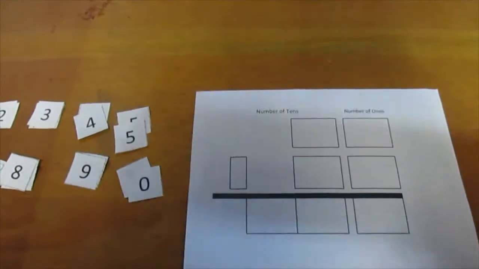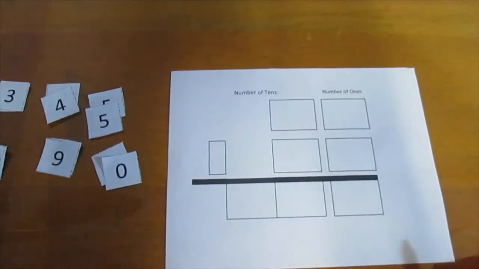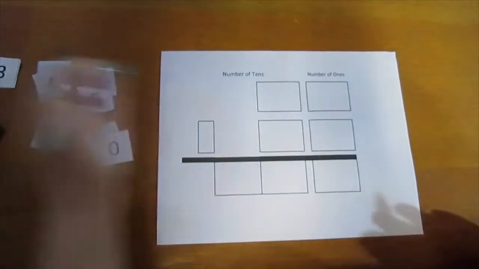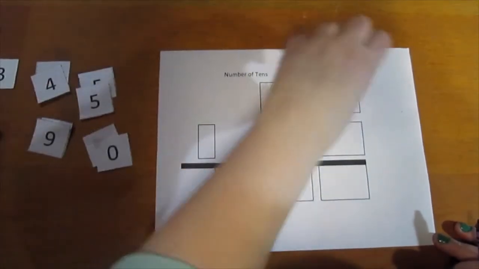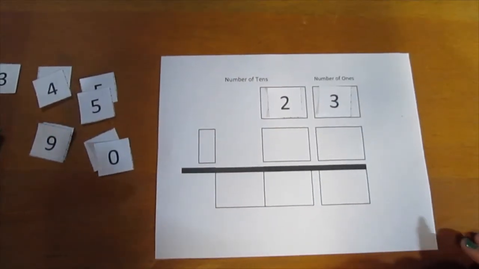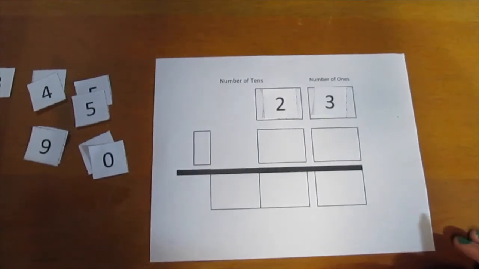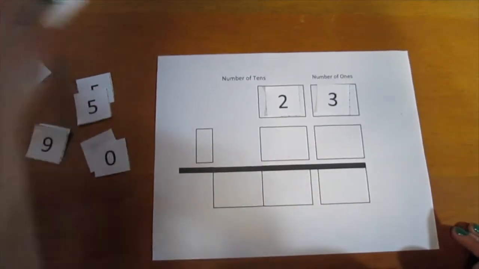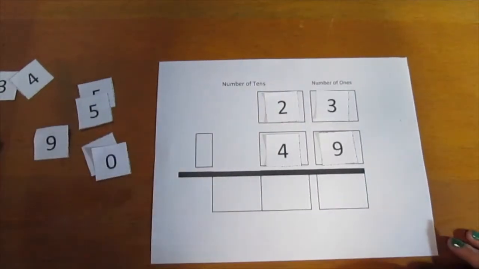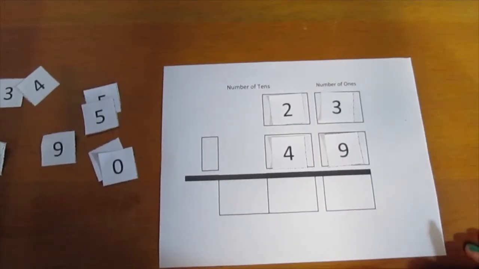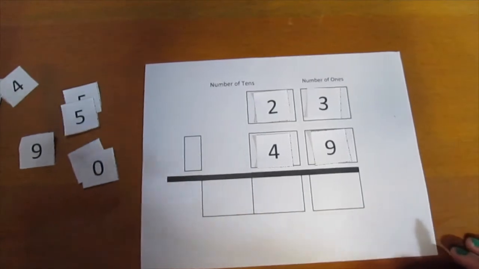Alright, our next problem has to do with books. Joel has 23 books. So we'll take the 2 and we'll take the 3. Samuel gave him 49 books to add to his collection. You will take the 4 and you will take the 9. How many books does Joel have now?